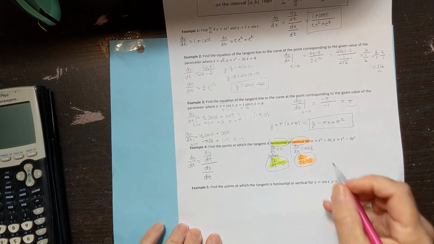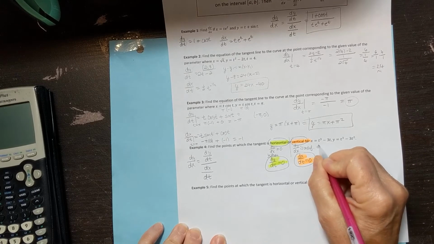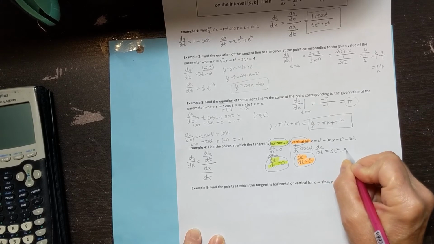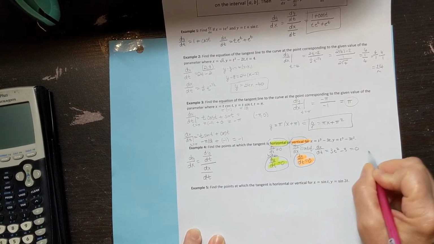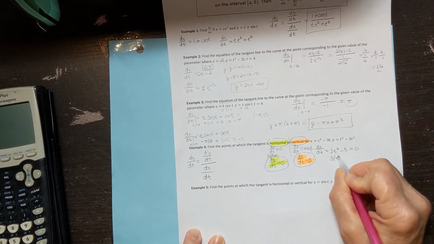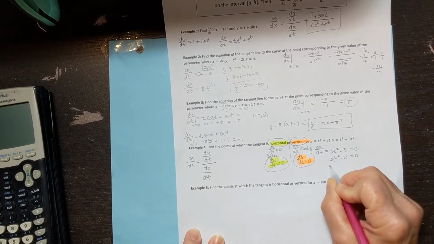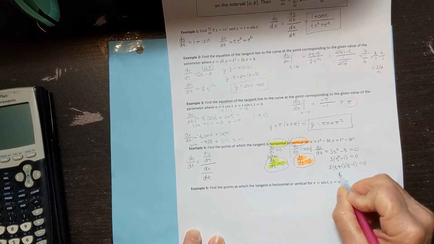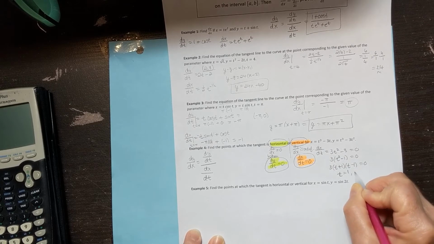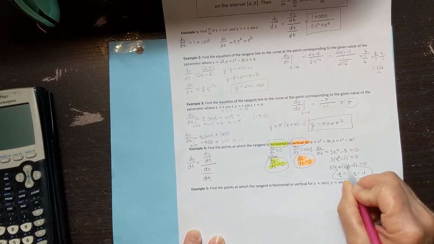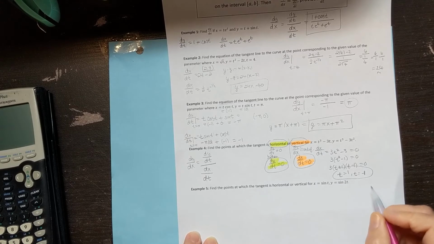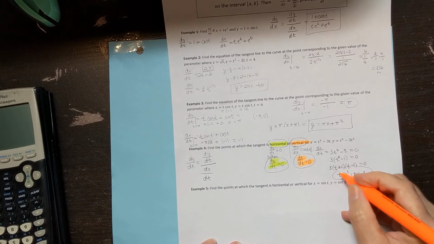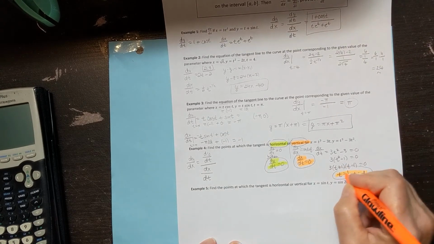So what is dx dt? Dx dt is 3t squared minus 3. Let's set this equal to 0 and solve. So we can factor out a 3, leaving us with t squared minus 1. We can factor this into t plus 1 times t minus 1, and we'll find that this happens when t is 1 and t is negative 1. These are the places when we will get a vertical tangent. When t is 1 and negative 1, we get a vertical tangent.